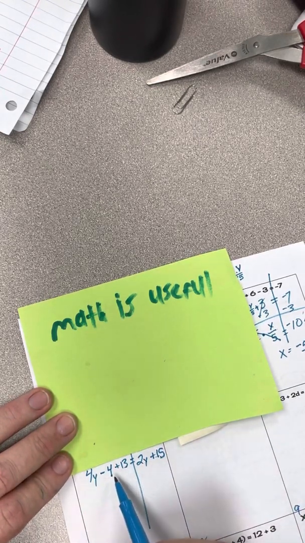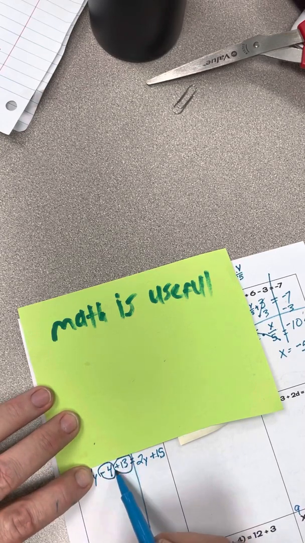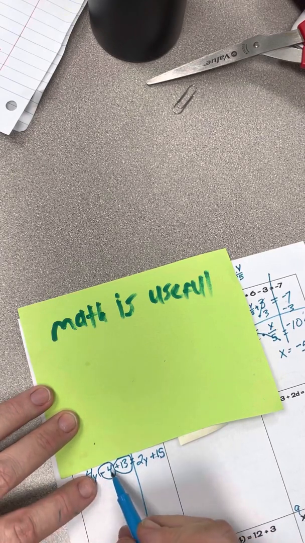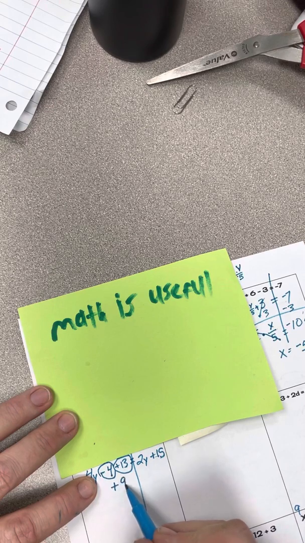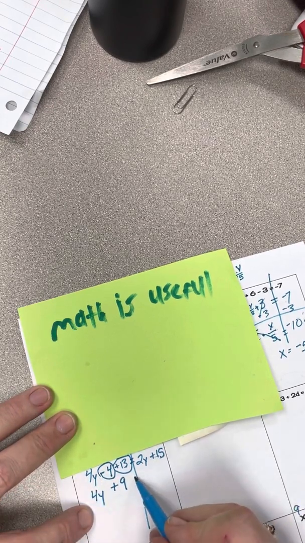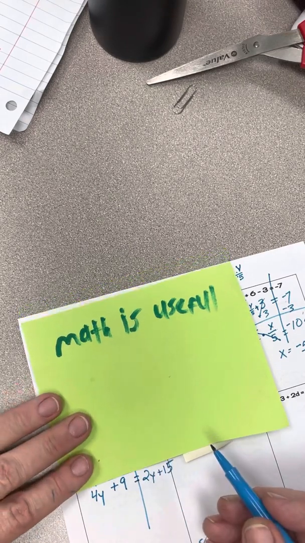I can see that the -4 and the 13 are like terms, so I can add those together. -4 and 13 is going to give me a positive 9. And I bring down the 4y because we didn't do anything with it. Equals, I'm just going to bring this down again. I haven't done anything with it. So again, look, this is my new problem.